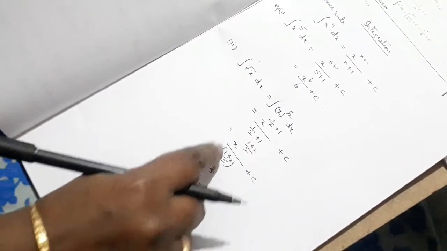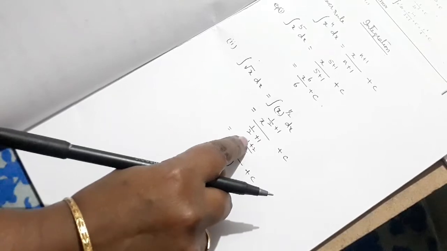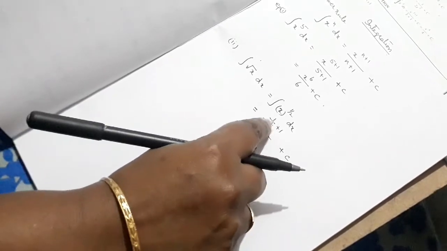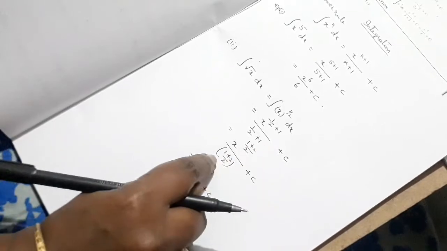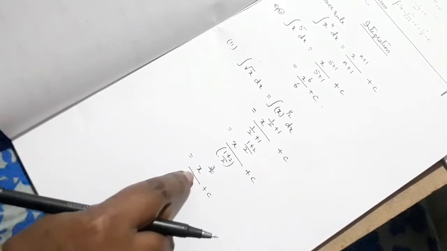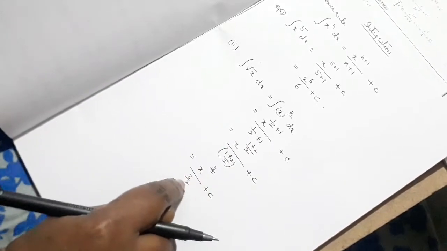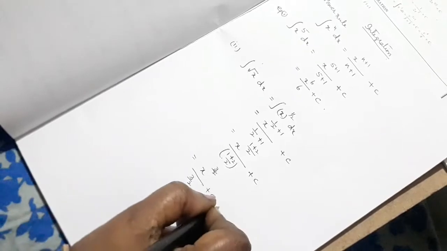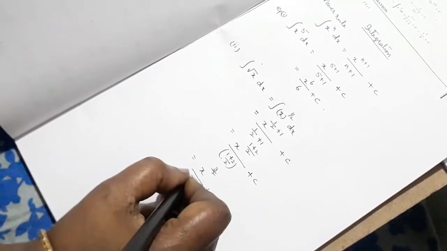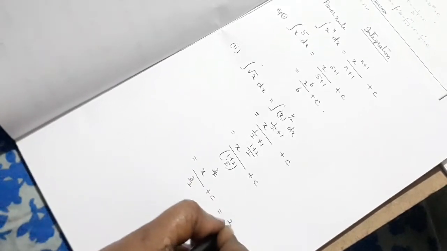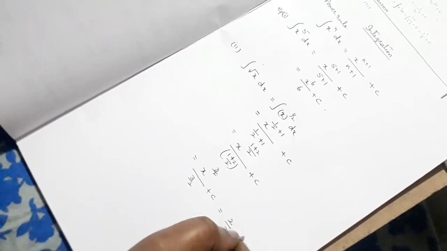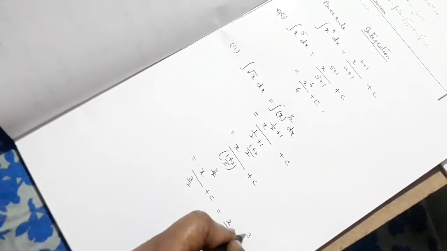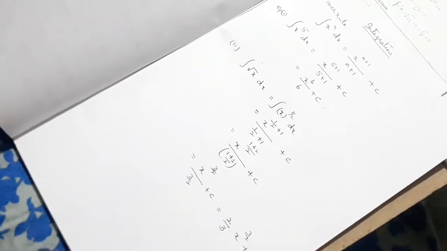You understood this part, right? I have taken the LCM: x to the power 1 by 2 plus 1, where the LCM is 2, so it becomes 1 plus 2. The same in the denominator: x to the power 3 by 2 divided by 3 by 2. So this can be written as 2 by 3 into x to the power 3 by 2, plus c.